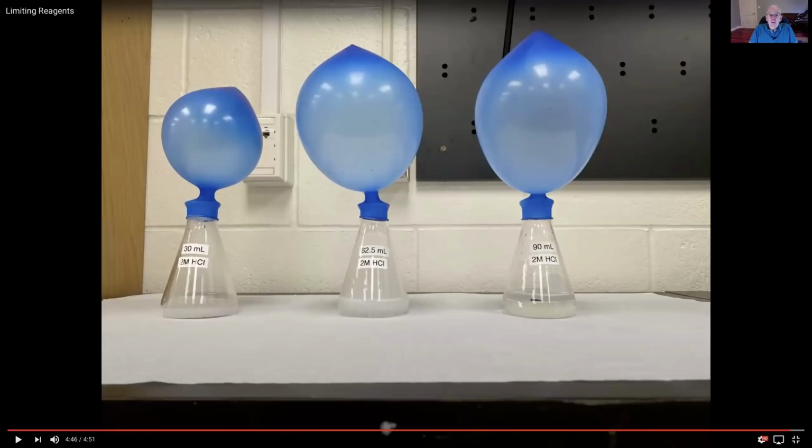In principle, what's happening here is the idea of limiting reactants. In the one with 30 milliliters of acid, there just wasn't enough acid in there to dissolve all of that magnesium, and so there's some magnesium left over after the reaction stops. In the one on the far side, the 90 milliliter one, there was more than enough acid to dissolve all the magnesium, so all the magnesium is gone. If we tested the solution in that one, it would still be an acid because it would have extra hydrochloric acid still in there.